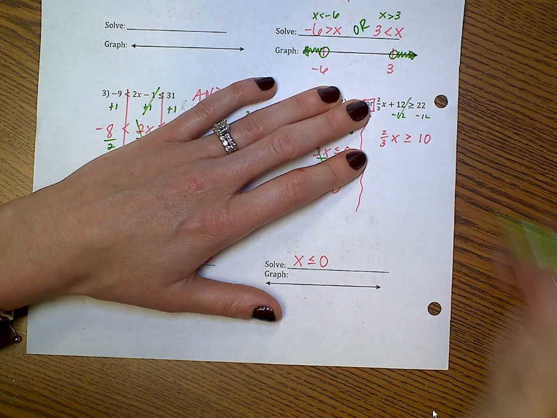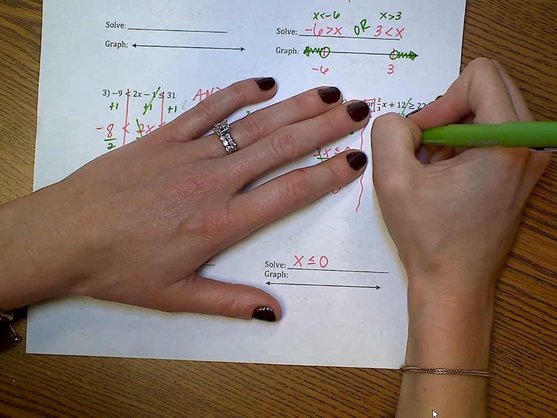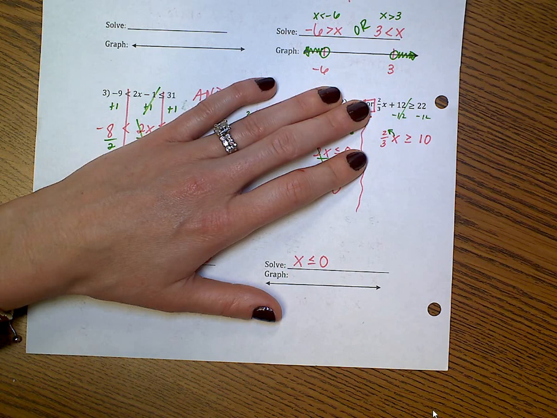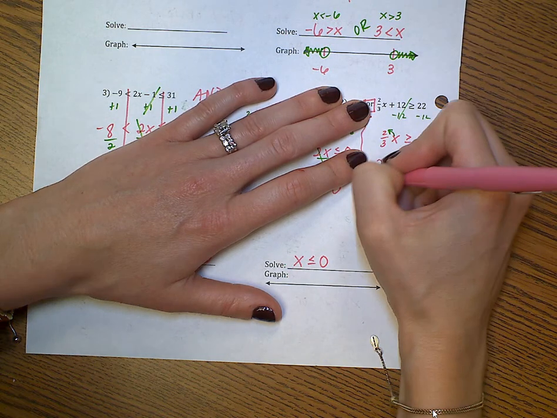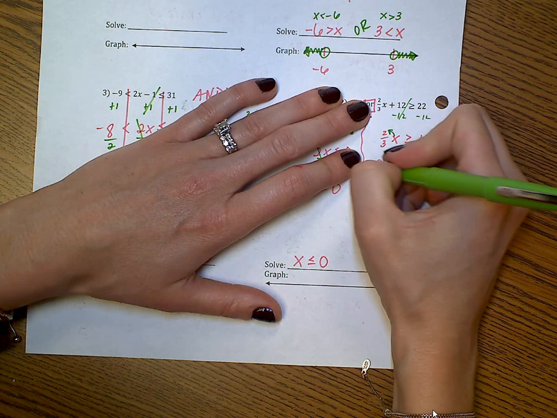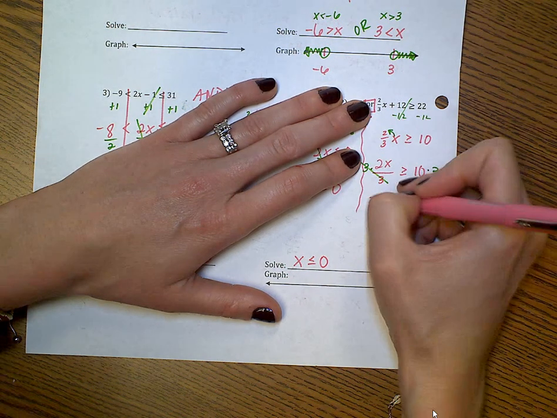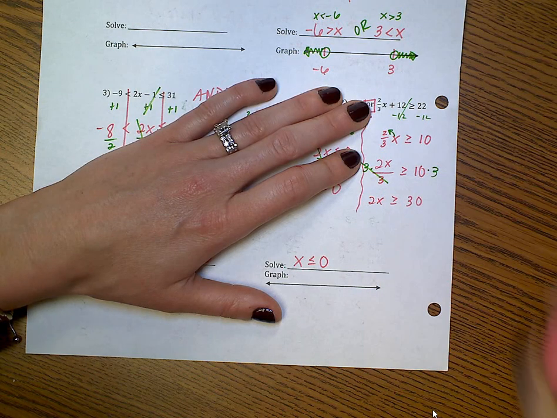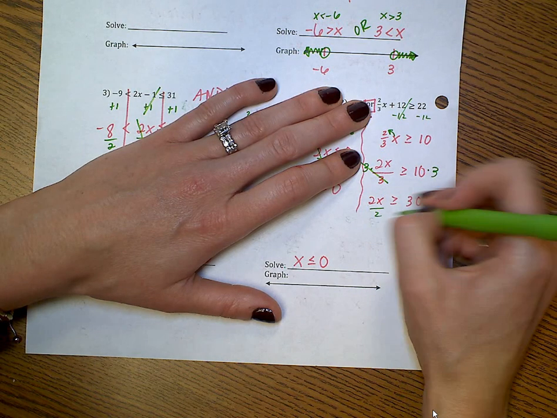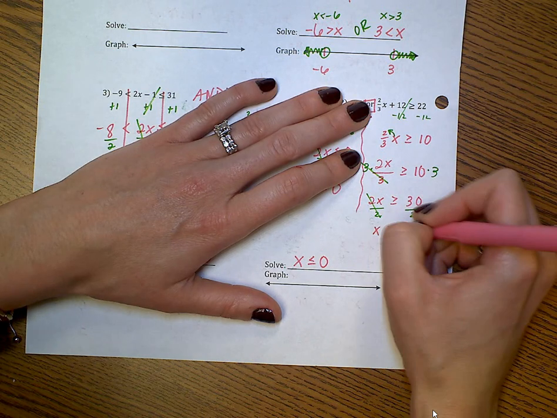Okay, now I like to move the x on top, so this really isn't a fraction. So I would write 2x/3. And then that would help me see that I multiply by 3 next. And that would be 30. And then I would divide by 2. So x is greater than or equal to 15.